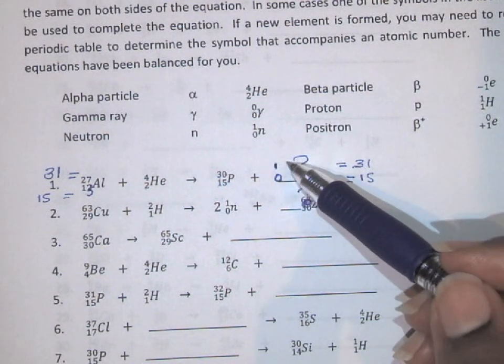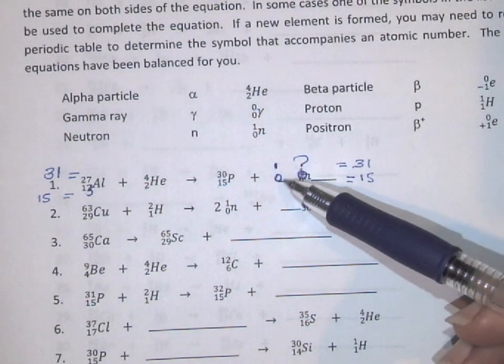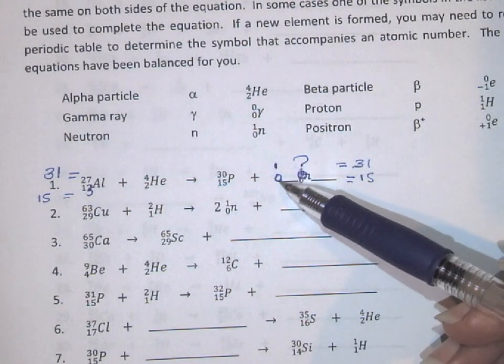To finish it off, I need the symbol. Now if you look at this unknown, you'll notice something strange about it. In the bottom here, where the atomic number is, you have a 0. Remember, the atomic number is the number of protons?